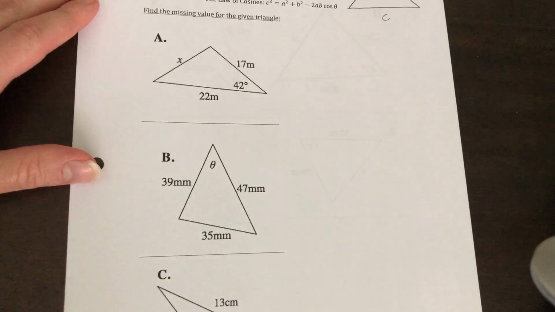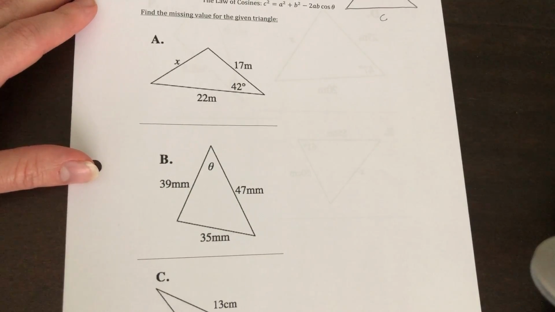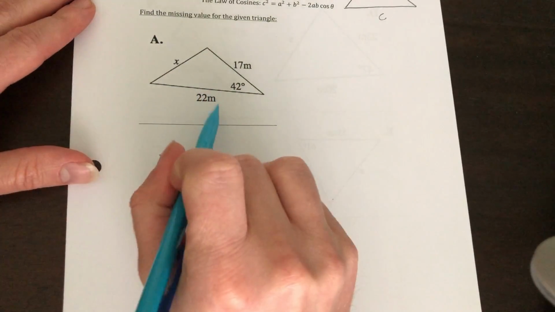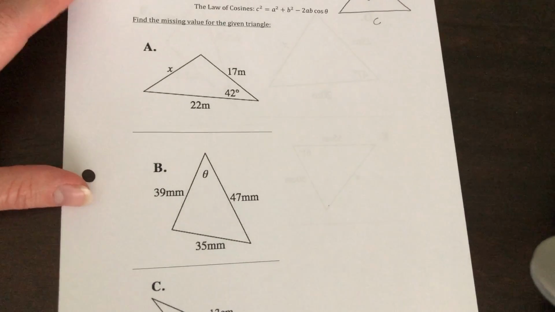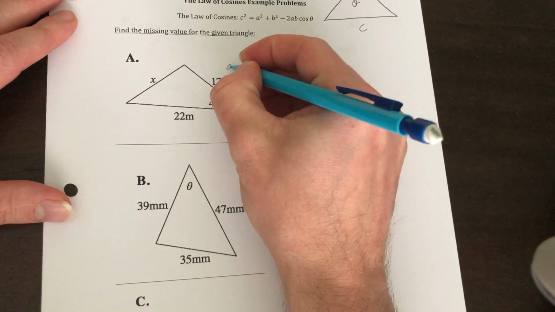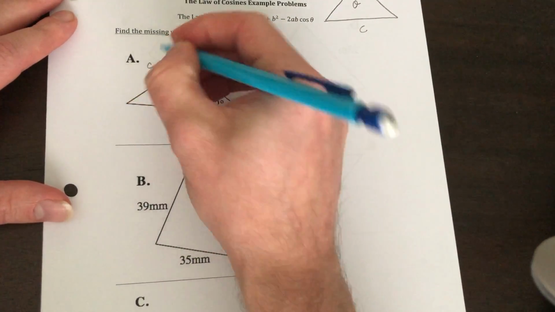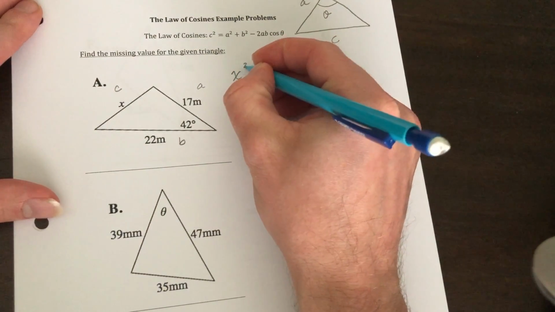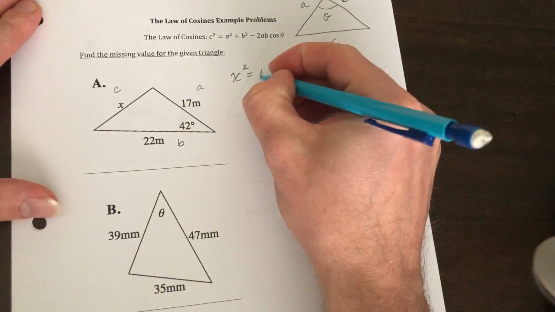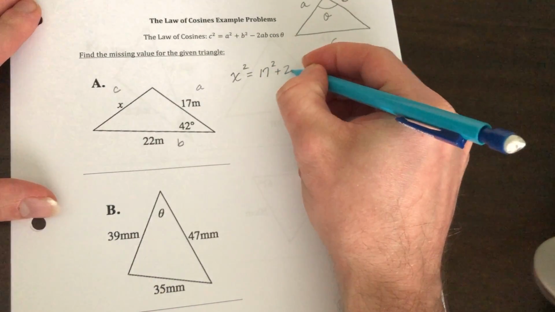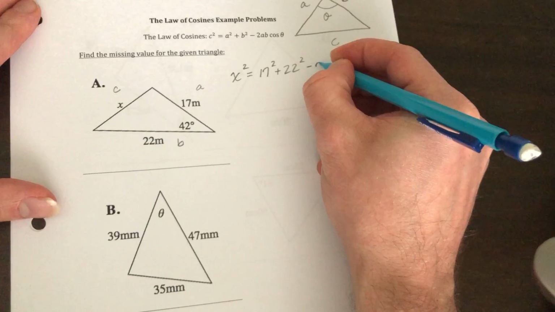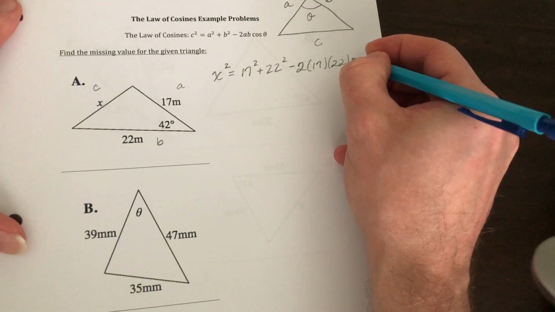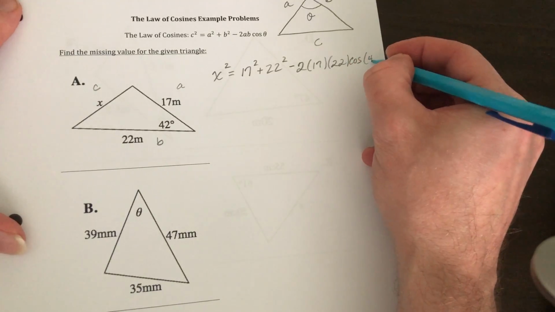Jumping into example problems. So, on this one, we have two sides right here and we have an included angle. So we can find the third side by law of cosines. Okay? So this would be your A, your B, and your C in your problem. So we're going to say that x squared is equal to 17 squared plus 22 squared minus 2 times 17 times 22 cosine of 42 degrees.